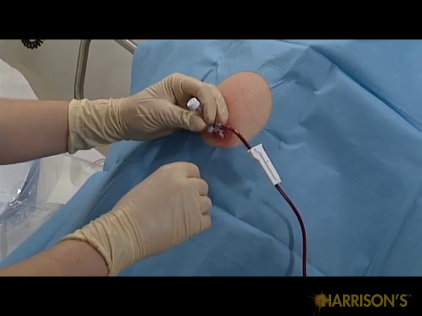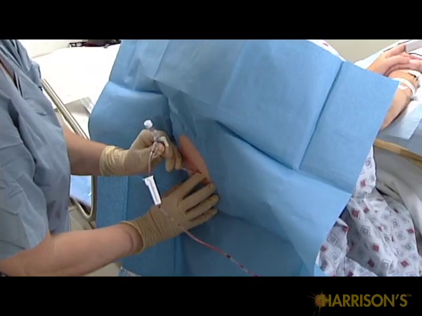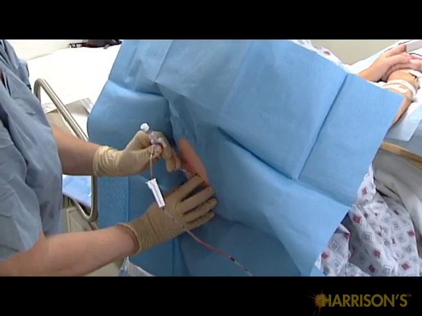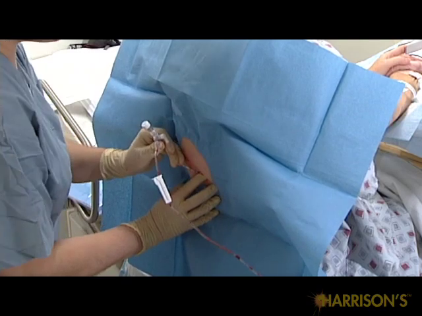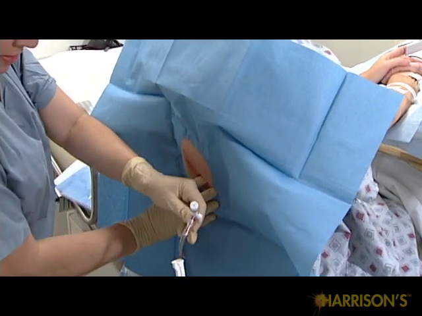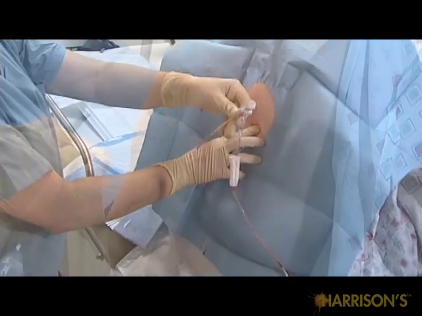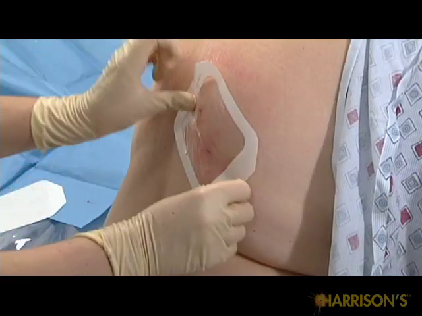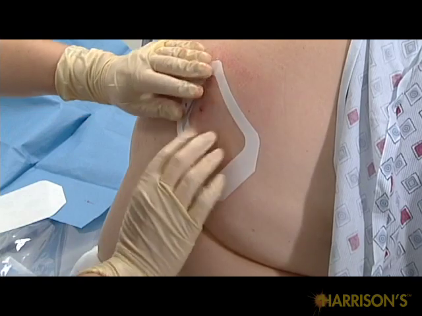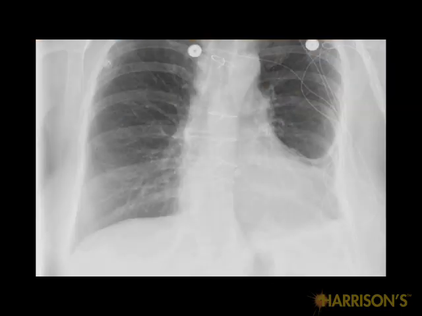pleural space. Once the space is drained, withdraw the catheter while the patient takes a deep breath and performs a Valsalva maneuver, and cover the exit site with an occlusive dressing. Obtain a follow-up chest X-ray to ensure the patient does not have a pneumothorax.